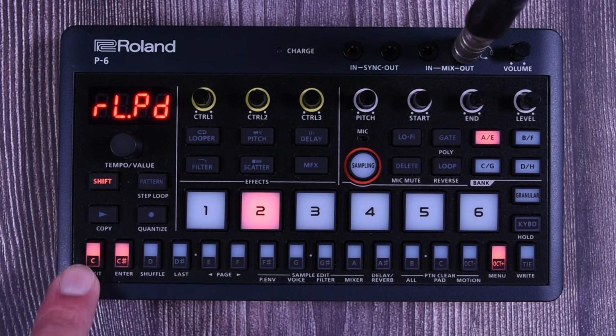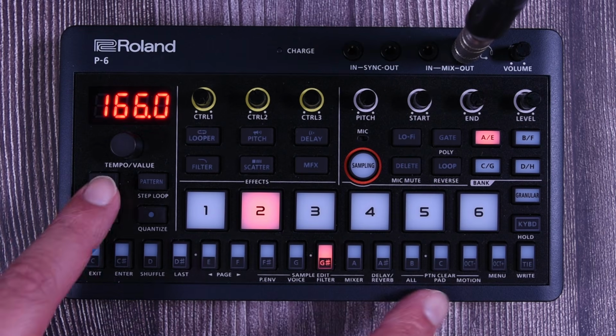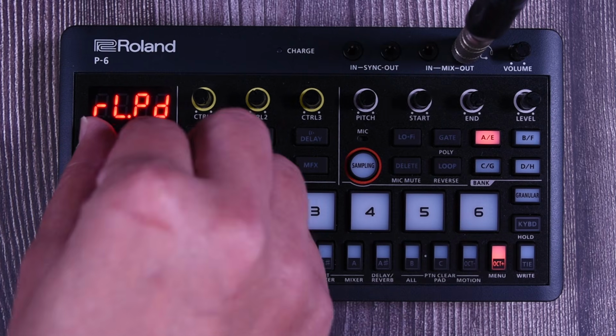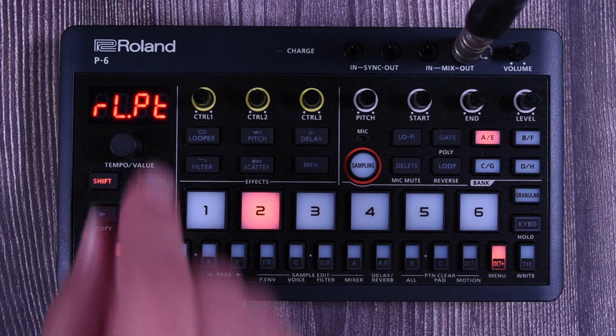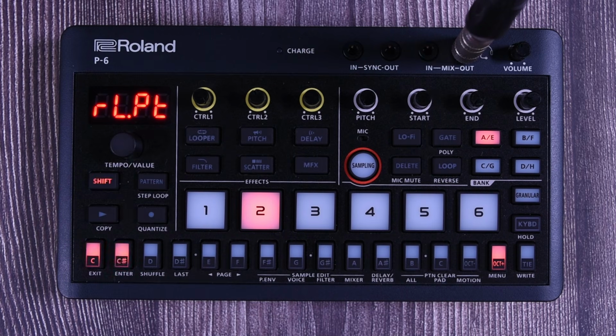Like I said before, we have a lot of different options. If you go to that menu, shift, and then menu back, I'm going to go back to the beginning. There we go. That's the first one. RL and then PT. This one is reload and then pattern. If I do enter, whatever pattern that I have selected will be reloaded to the default state.